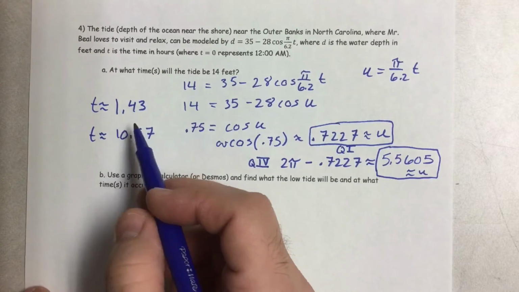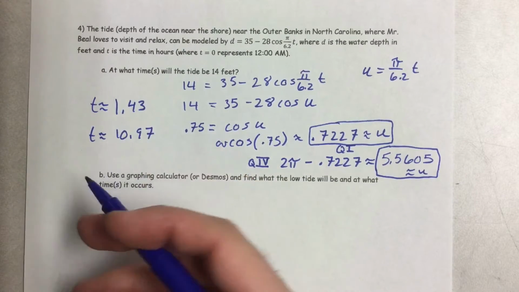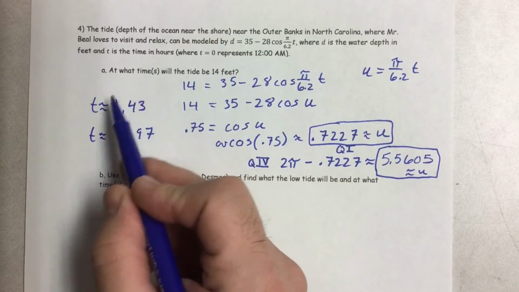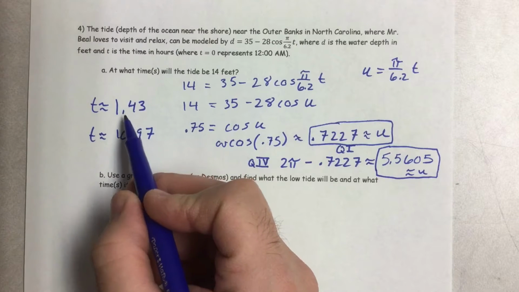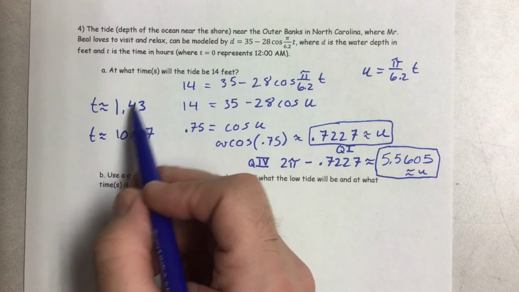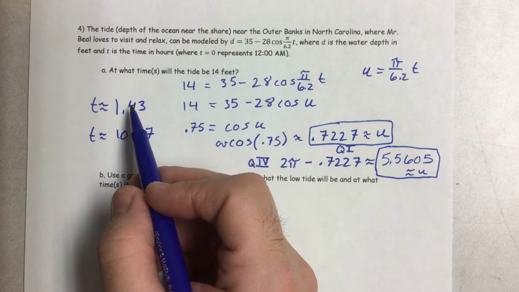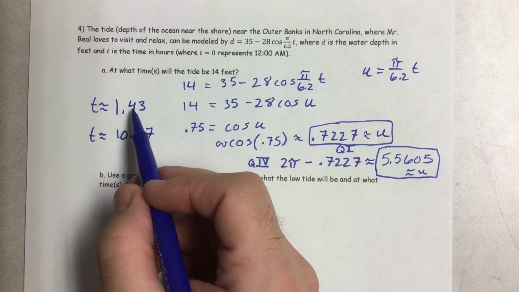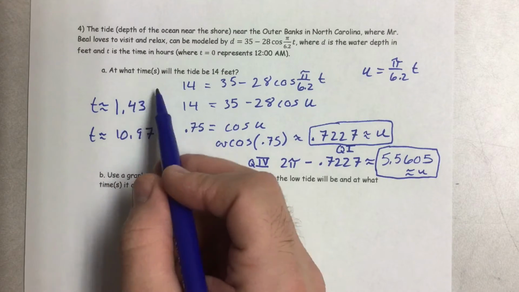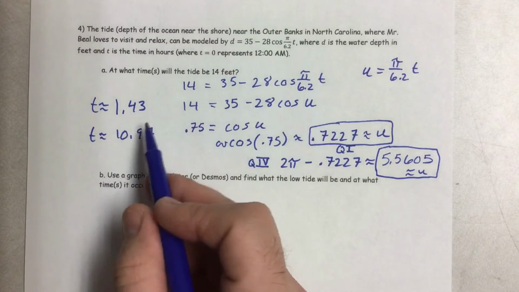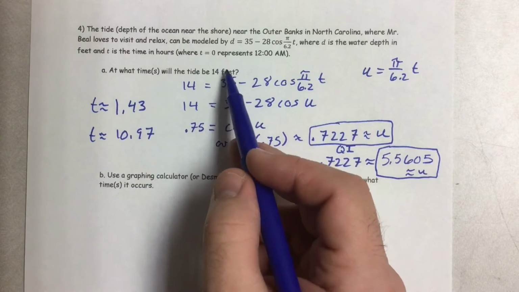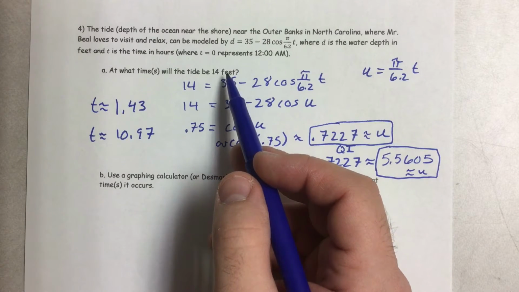Now, these are not the actual times because we're thinking time on a clock. So if 0 represents 12 a.m., this is approximately what? We'll say 1 hour and 0.43 of 60 minutes. That's roughly, it's close to a half of 60 minutes. So at 1:30 a.m. and very close to 11 a.m. as well. So at 1:30 a.m. and 11:30 a.m. the tide's at 14 feet.